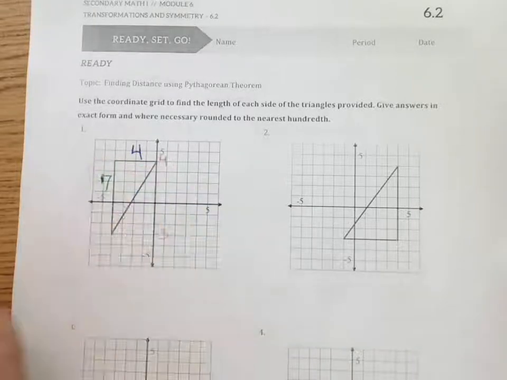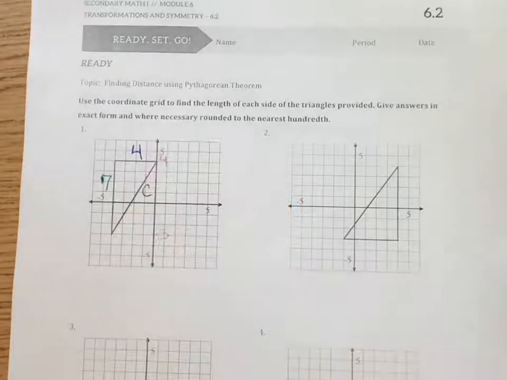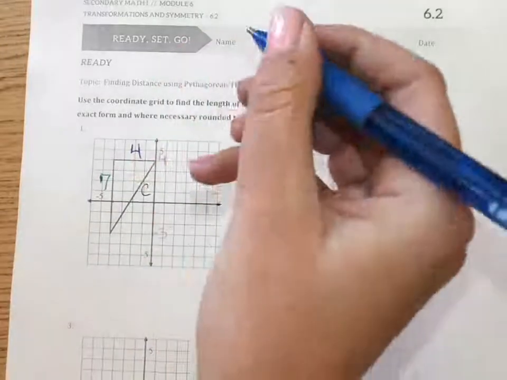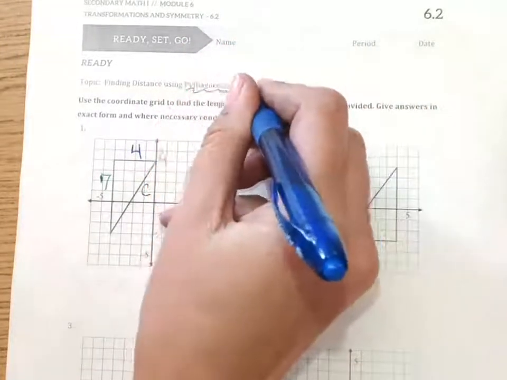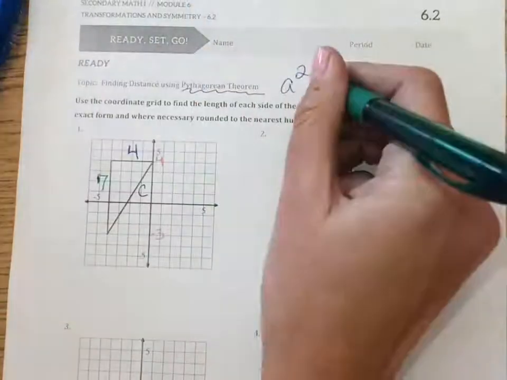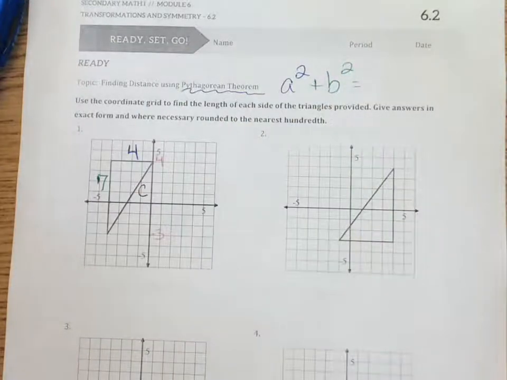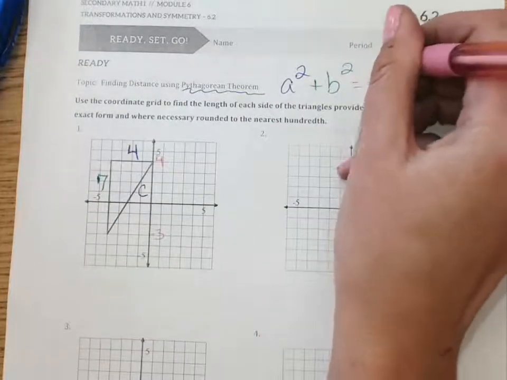Okay, now we just have to find side C. I'm out of different colored pens. We have to find this guy. So you're using the Pythagorean theorem. Oh, look, it says that right there. So that's a squared plus b squared equals c squared.